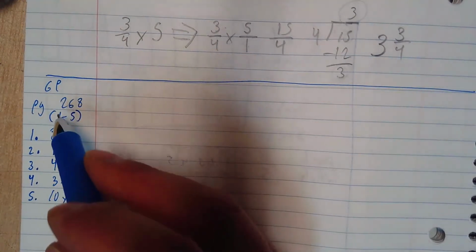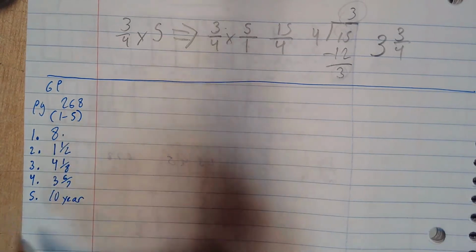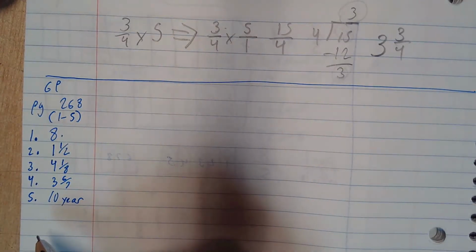Guided practice, page 268, numbers 1 through 5. The answer for number 1 is 8. Number 2 is 1.5. Number 3 is 4 1/8. And 4 is 3 6/7. Number 5 is 10 years.